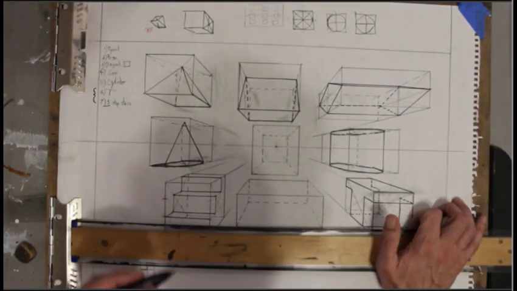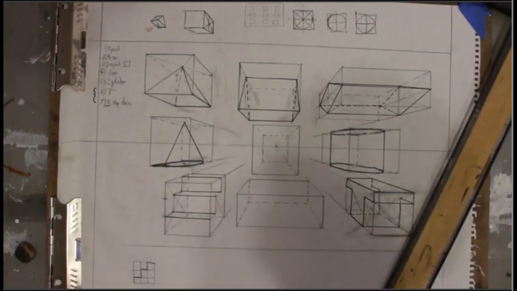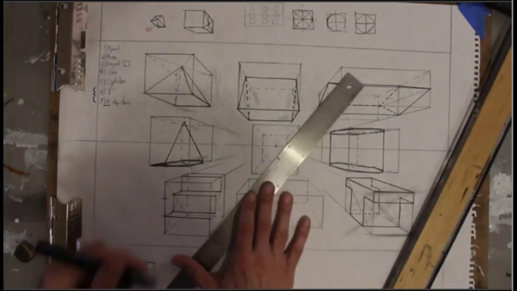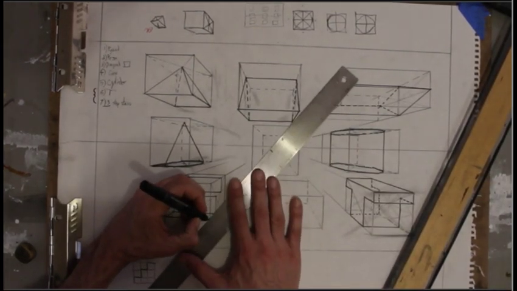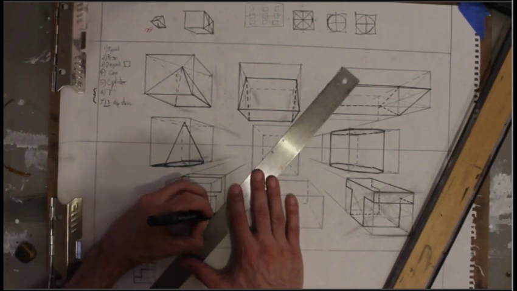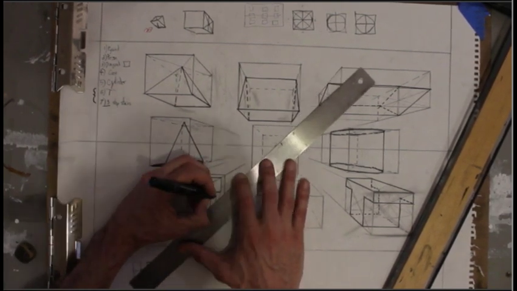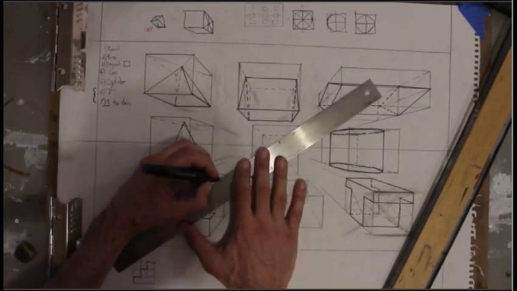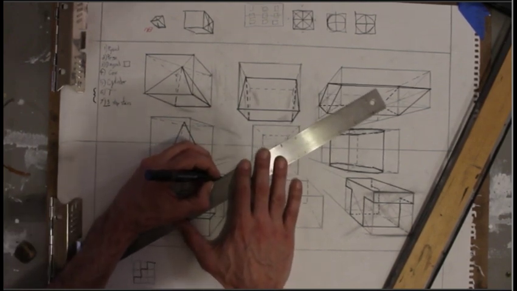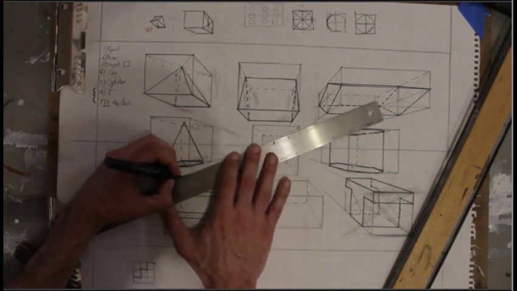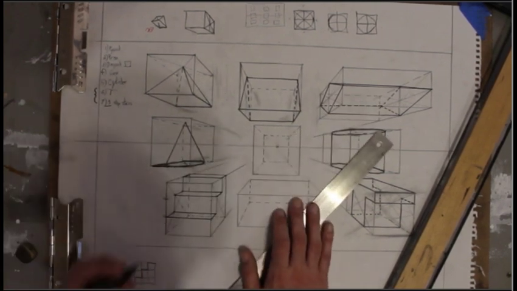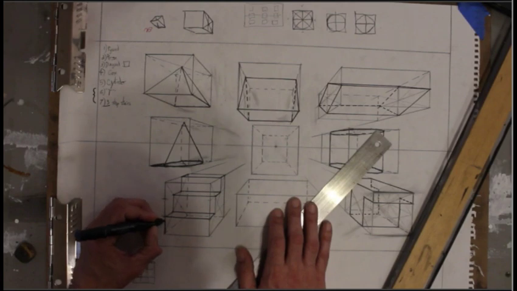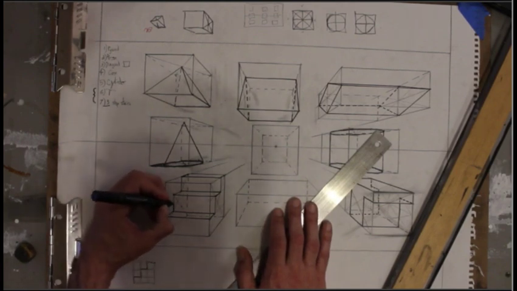Okay, so we see these stairs coming together now. And then I'm just going to freehand in the rest. Don't try this at home.